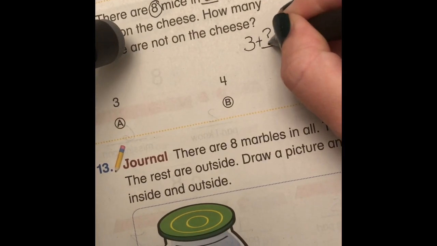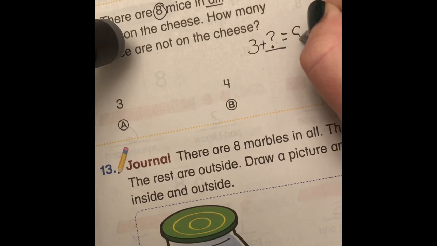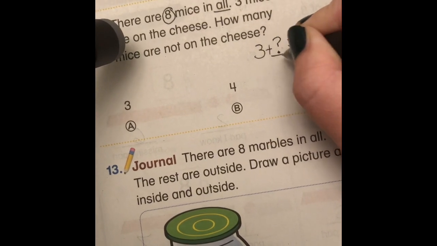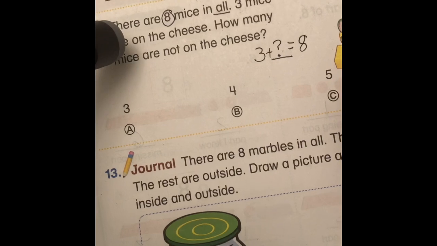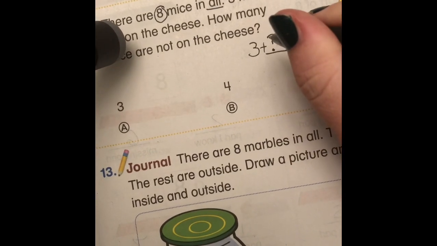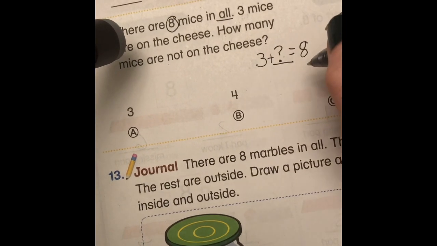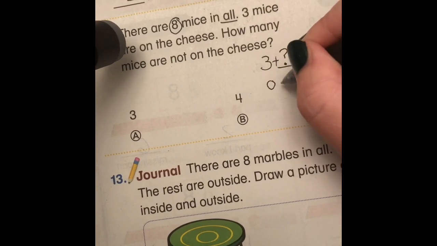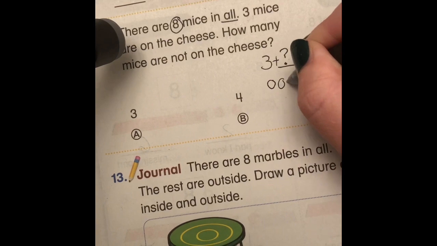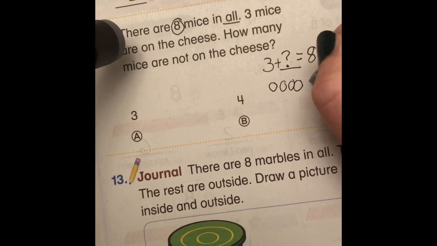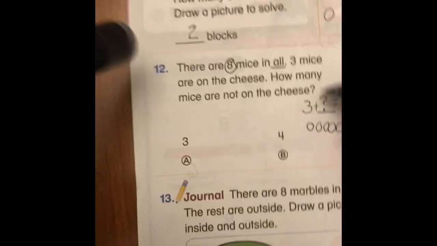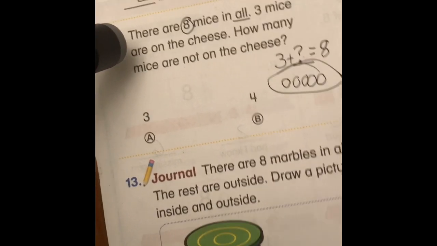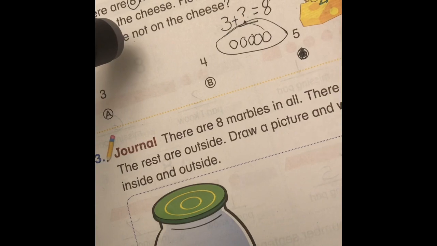Question mark. But we know it equals 8. So what goes with 3 to make 8? Do you know? If you don't know, let's put 3 in our head and count on. Ready? 3 all the way to 8. 4, 5, keep going. 6, keep going. 7, keep going. 8, stop. How many is this? 1, 2, 3, 4, 5. That's right. 5 are behind there.